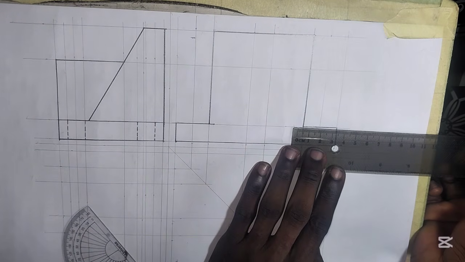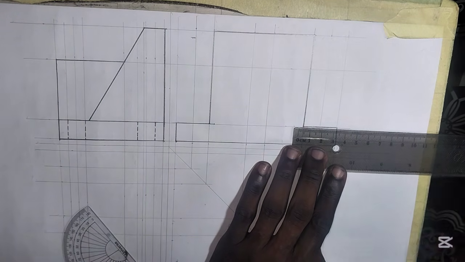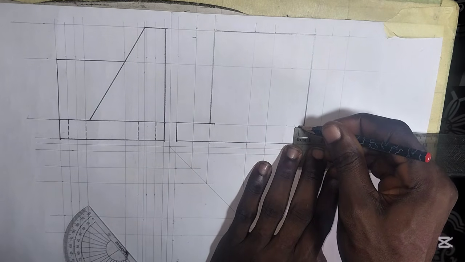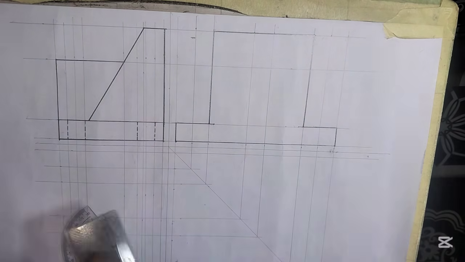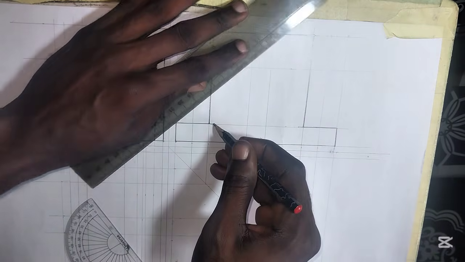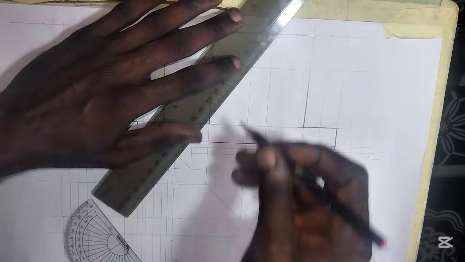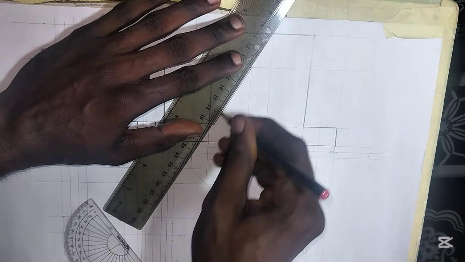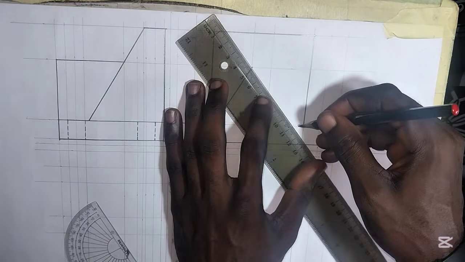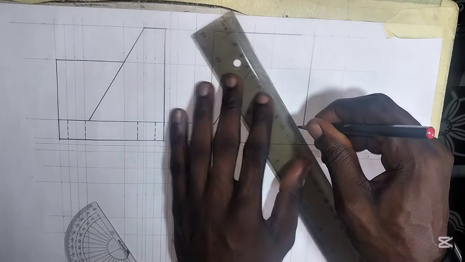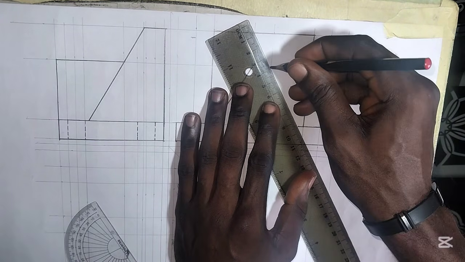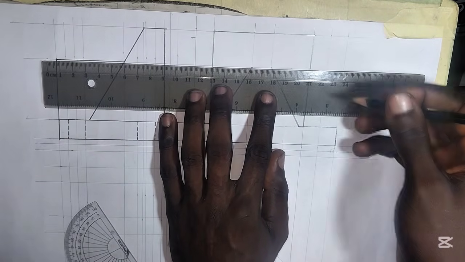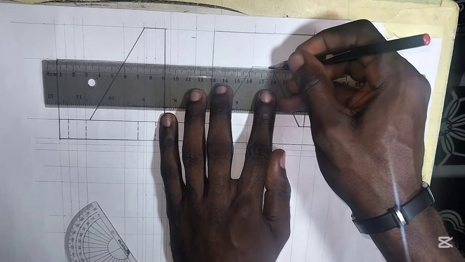I'll do the same thing here, 0.4. So I'm trying to note the starting line. Now when I get that, I will join it to this upper part here, this 4.9 slant line. At the same time, join to this upper part, the 4.9 slant line. And after that, I join the top together.